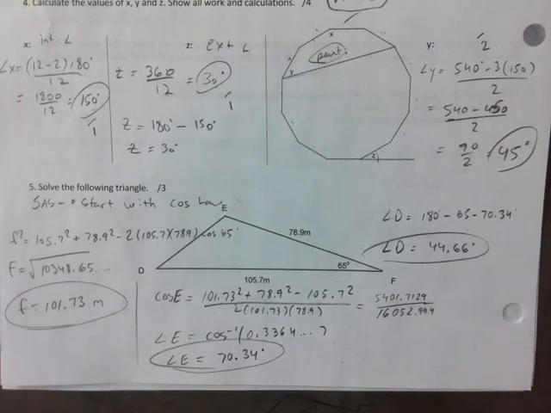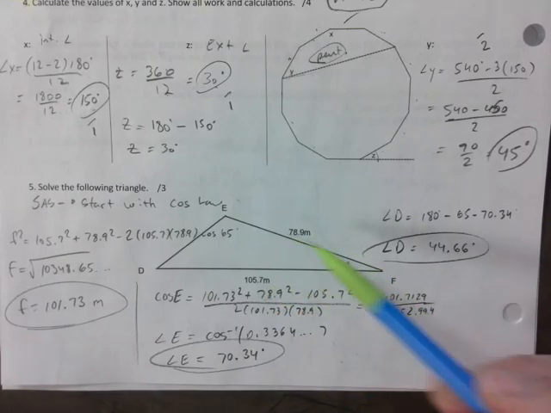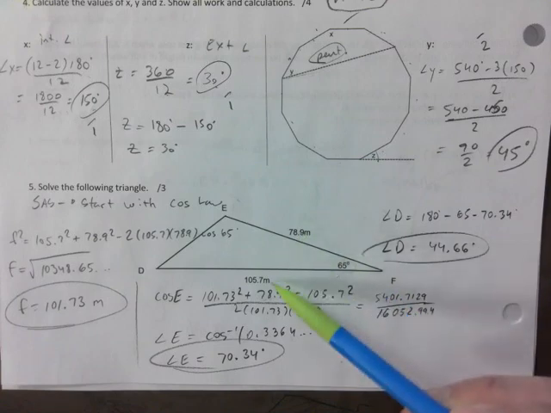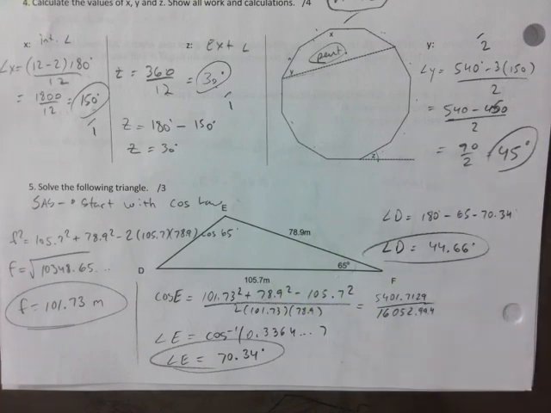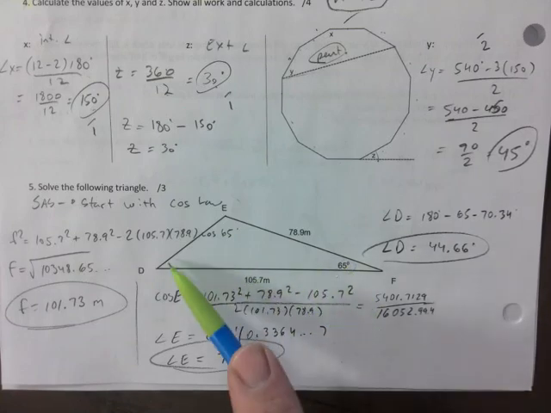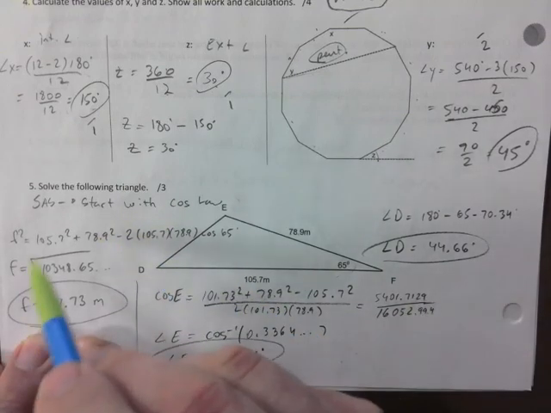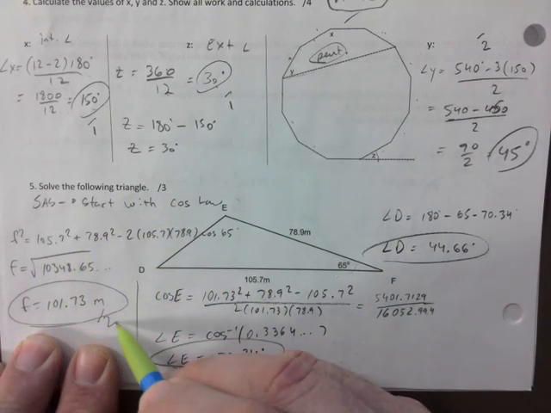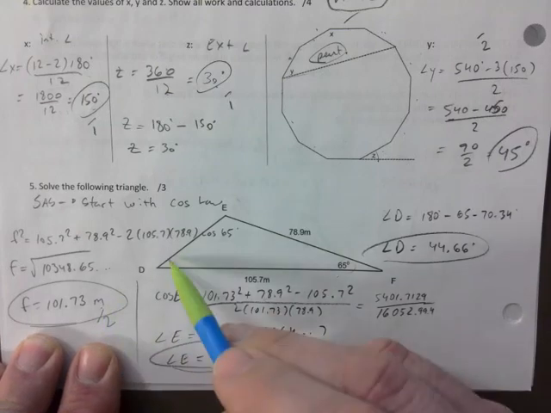And last but not least is your classic cosine law, right? Side, angle, side. So if the angle is sandwiched between the two sides, you can think of it this way: there is no pair, it must be cosine law. The only thing you can do here is solve for this side first. So that is the first order of business. You use this formula. I'll make that worth 2 marks. Okay, 2 marks for this one.